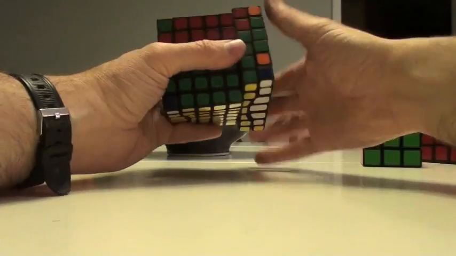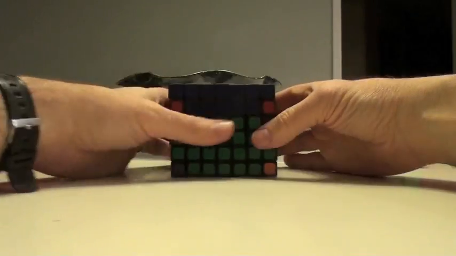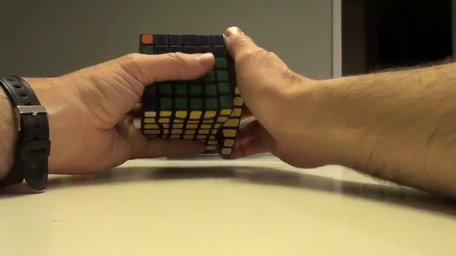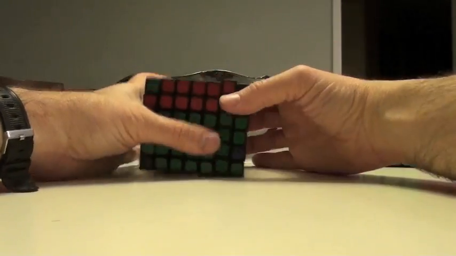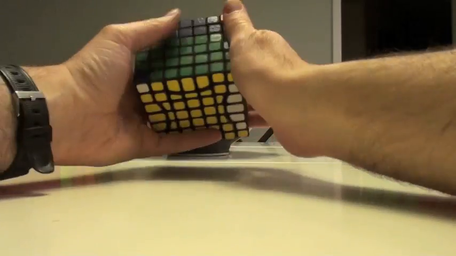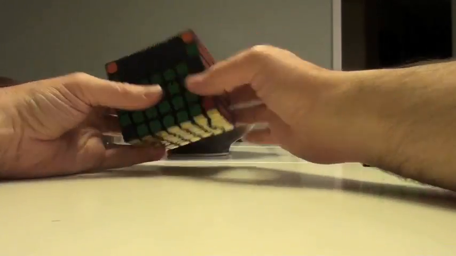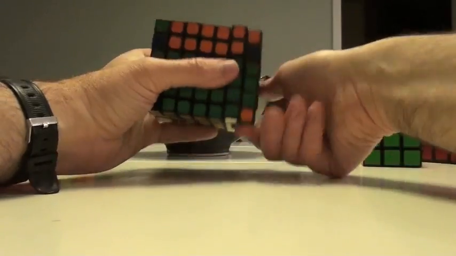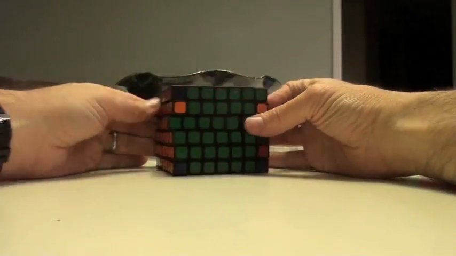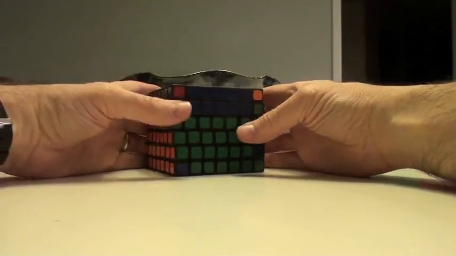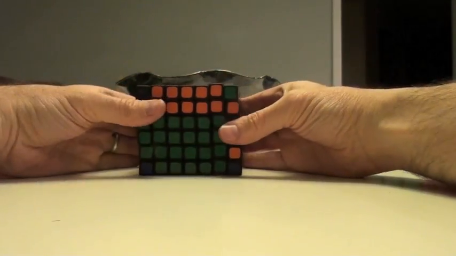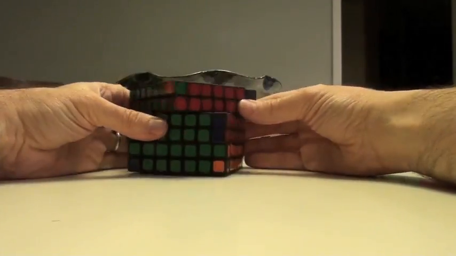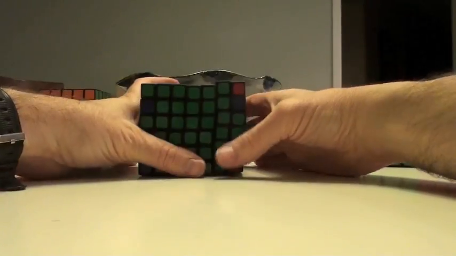2R, U, 2R, U, 2R, 2U, 2R, 2U, 2R, U, 2R, UI, 2R. Alright, that's swapped here. Placement issue over here. No problems. Let's swap these two. 2R, U, 2R, U, 2R, 2U, 2R, 2U, 2R, U, 2R, UI, 2R.